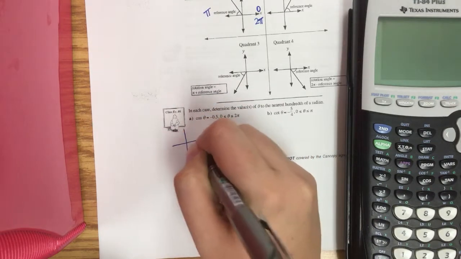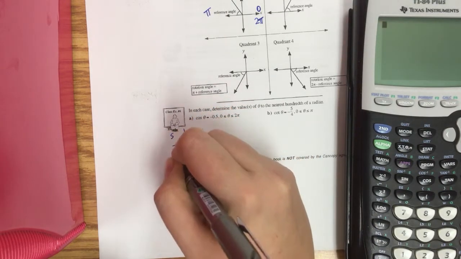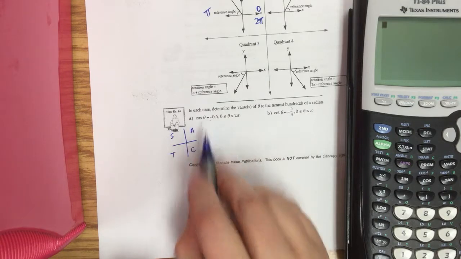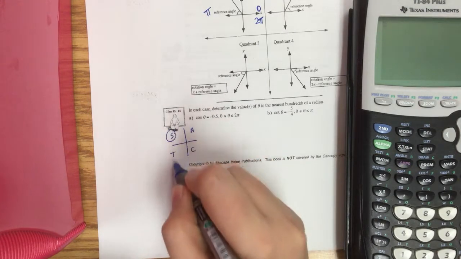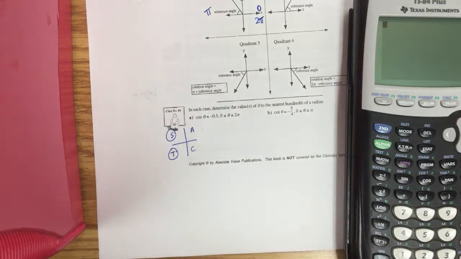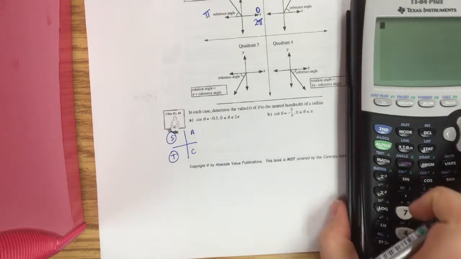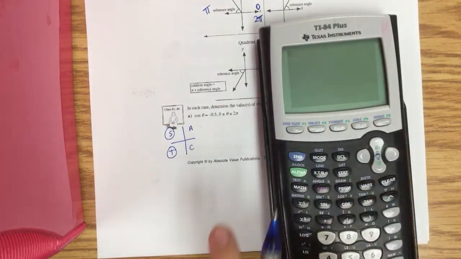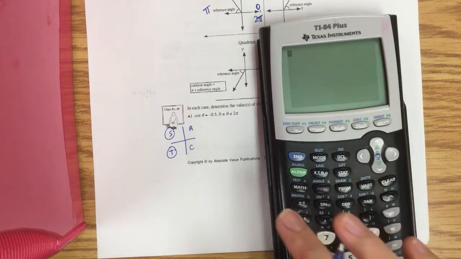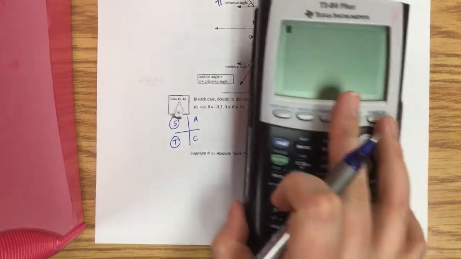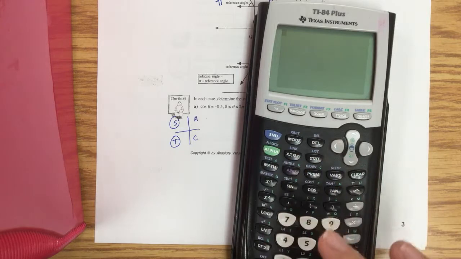CAST rule first. Where could cosine be negative? Cosine could be negative where sine and tan are positive, so in quadrant 2 and quadrant 3. Figure out the reference angle in terms of the radians. We're going to have to round it to the nearest hundredth, I guess.